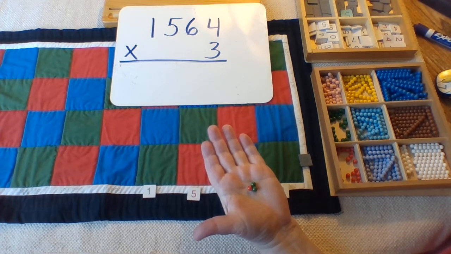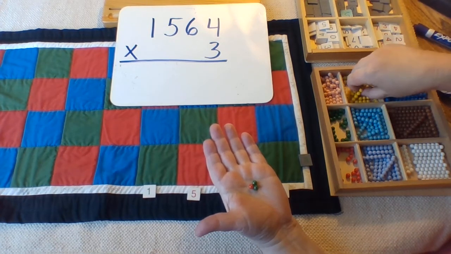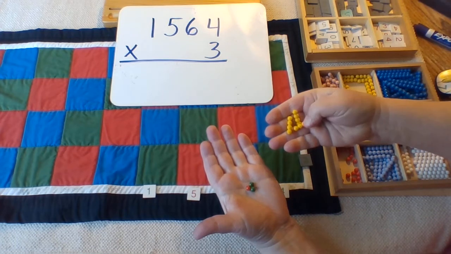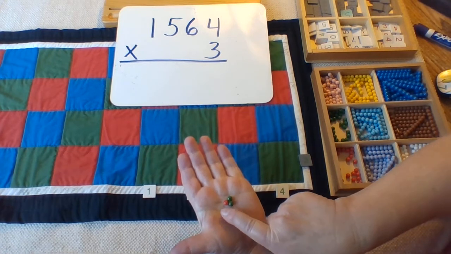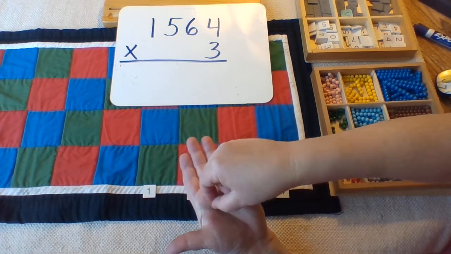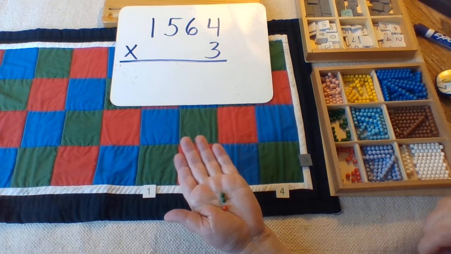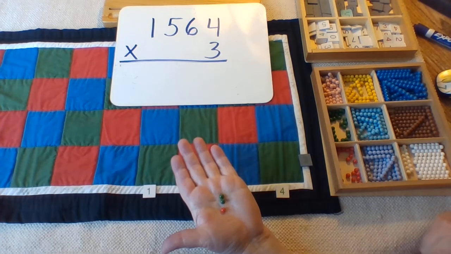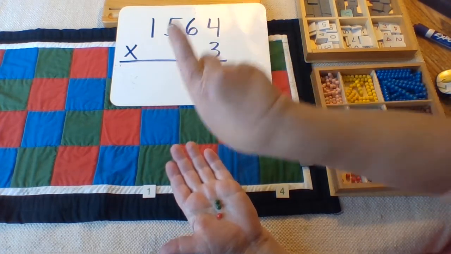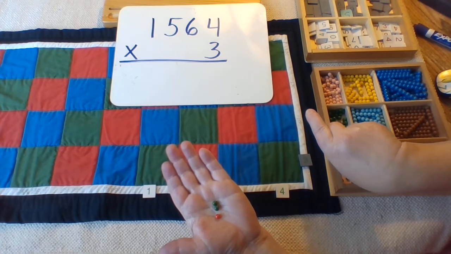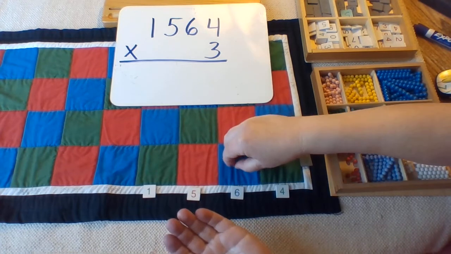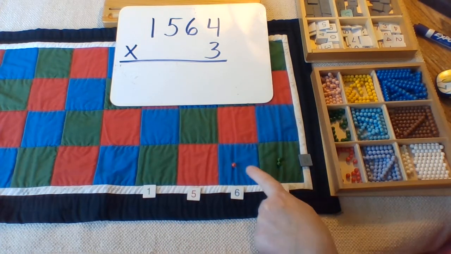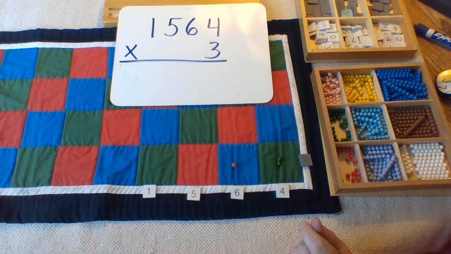If you don't know that 4 times 3 is 12, it's okay to get these out and count them. 4, 8, 12. Yes, 12. Now, we're going to lay down this 1 and this 2 so that it says 12 on our board. A good thing that I've found to do so that we get the right beads in the right square is to write a 12 in the air. So you can see it in the air. And lay it down just like you wrote it in the air. 2 in the units and the 1 next door.